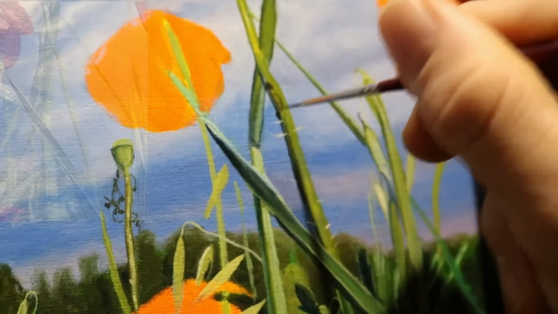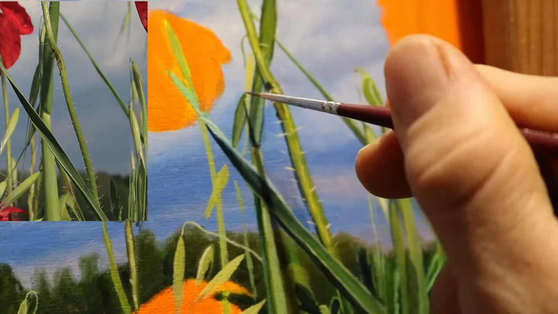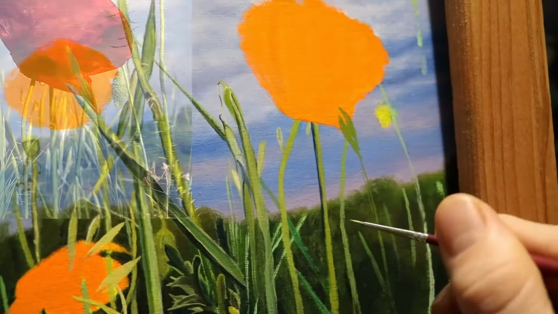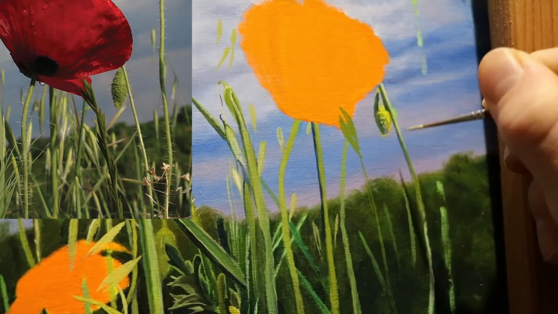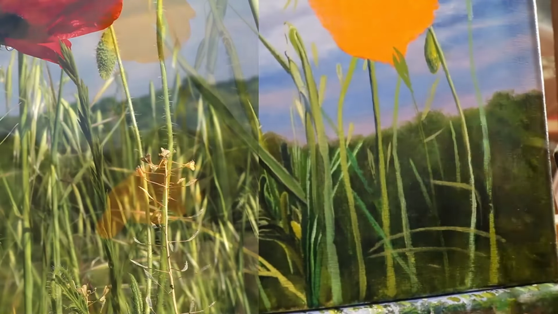I'm definitely going to speed through this area because it's more of the same, which is painting more plants. This painting was definitely a very tedious one, and it required lots of patience as well as nerves of steel. In many ways, it was more challenging than the previous poppy painting I did. The other one was more like a typical landscape that I would do.